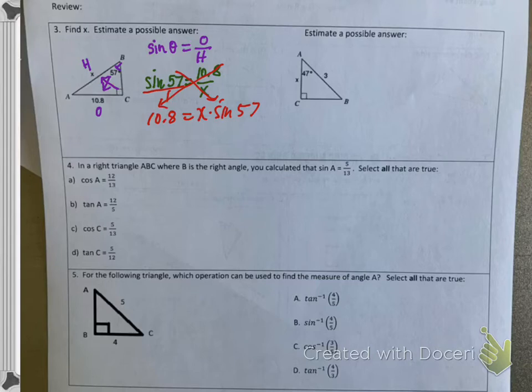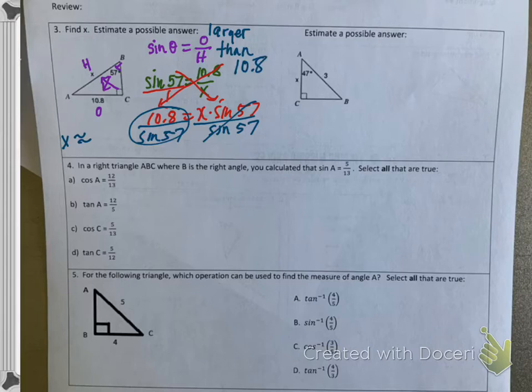One last step to isolate the x, divide both sides by sine of 57, and before I type in my fraction, I'm going to estimate my answer. So if I look at my picture, I'm finding the hypotenuse. It has to be bigger than the 10.8, because that's the only side length given. So an estimate would be larger than 10.8. And again, the reason is we're trying to find the hypotenuse. So to type in our fraction, I would hit 10.8 divided by 57 sine equals, and I get approximately 12.9.